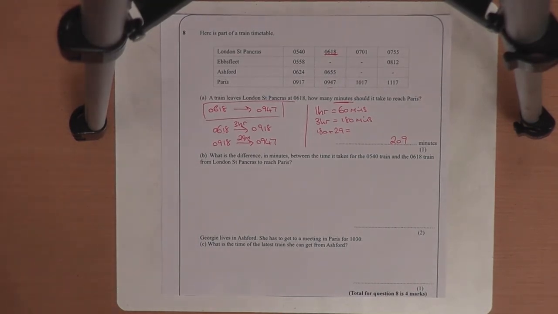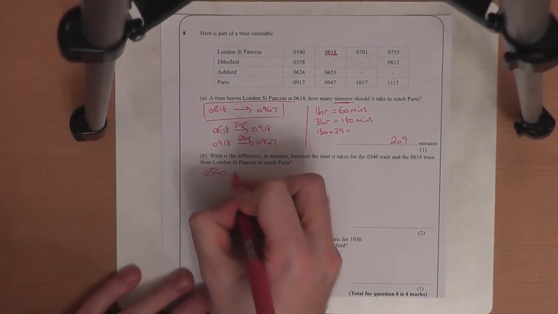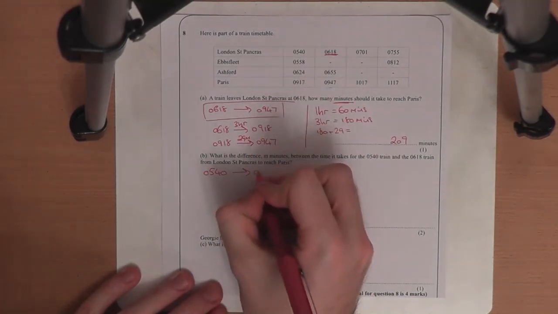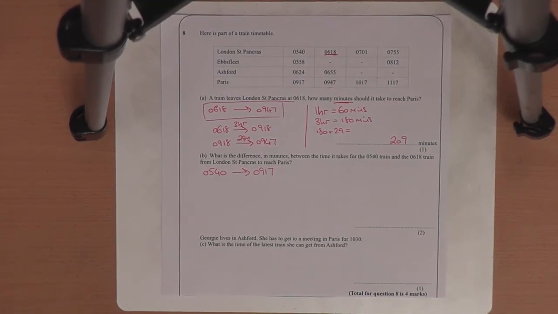Part B, what is the difference in minutes between the time it takes for the 0540 train and the 0618 train from London St Pancras to reach Paris? First thing to notice in this question, the 0618 train that's just been mentioned is exactly the one that we've just done in the previous question. So we already know that that one takes 209 minutes. We now need to look at the 0540 train. Now the 0540 train starts out at 0540 at London St Pancras and reaches Paris at 0917. So we need to work out how many minutes that one takes.